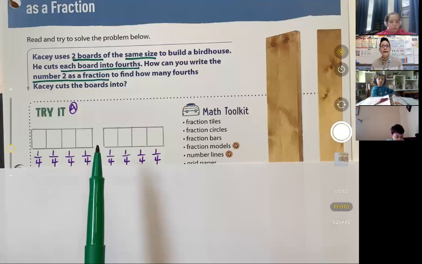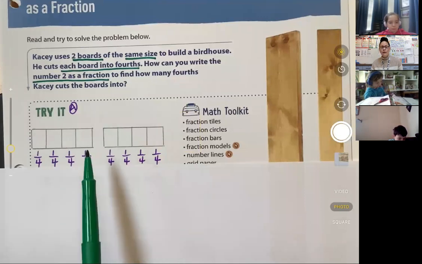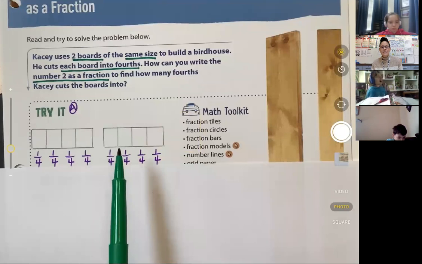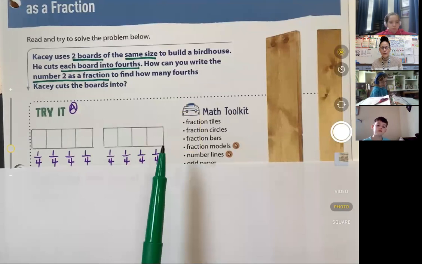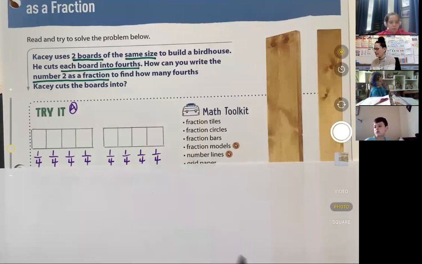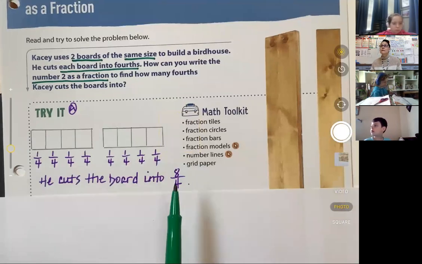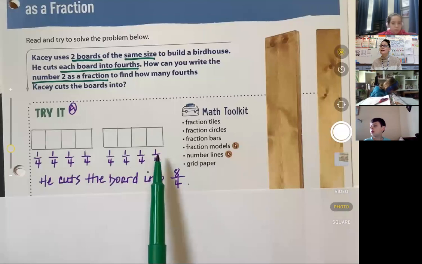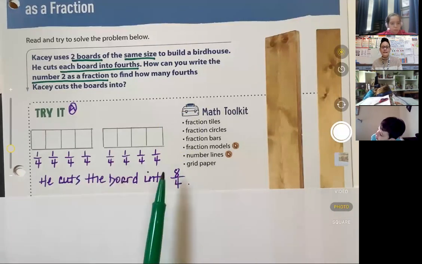So what can we do? We can simply forward count by 1. 1, 2, 3, 4, 5, 6, 7, and 8. What is this telling us? We have 8 fourths. We know that 4 fourths makes 1. 8 fourths makes 2.